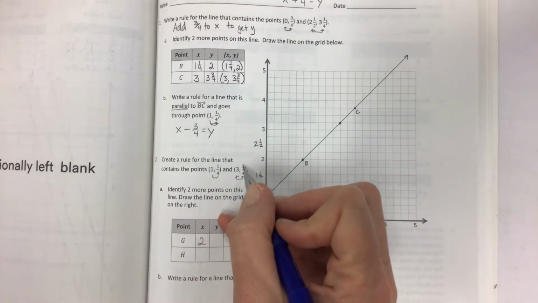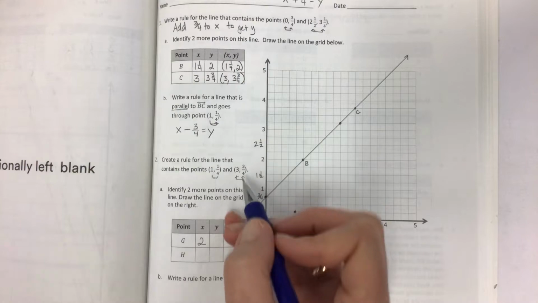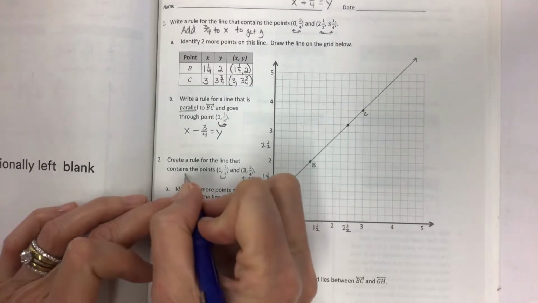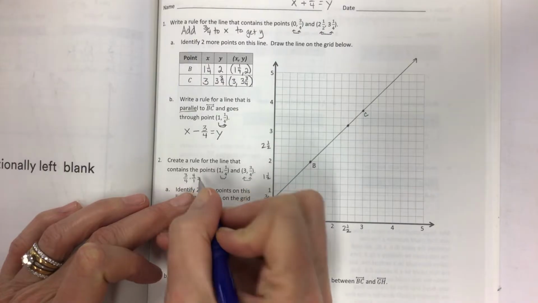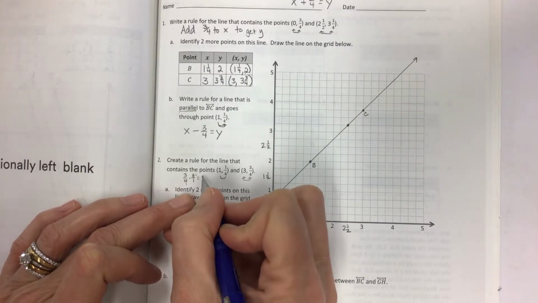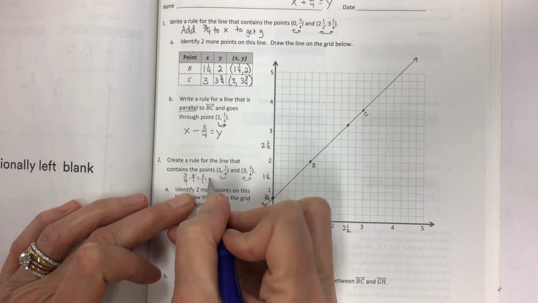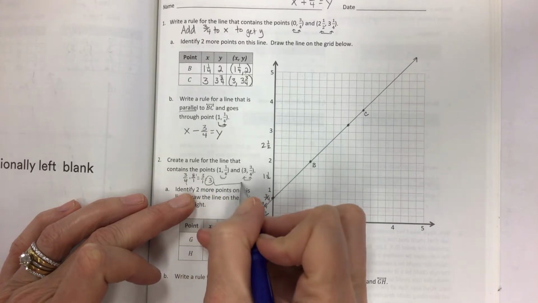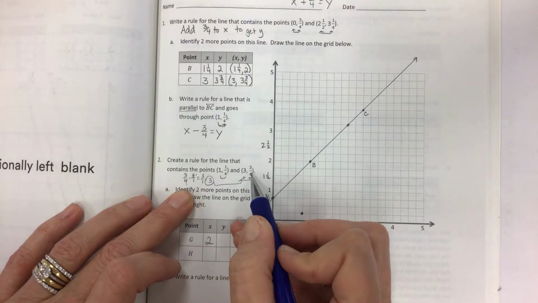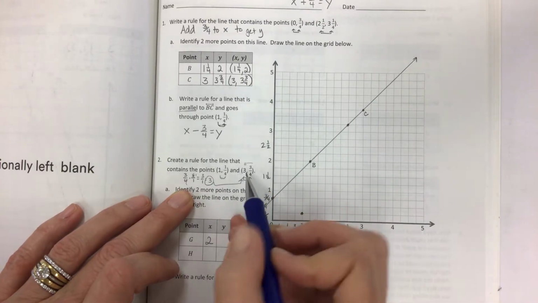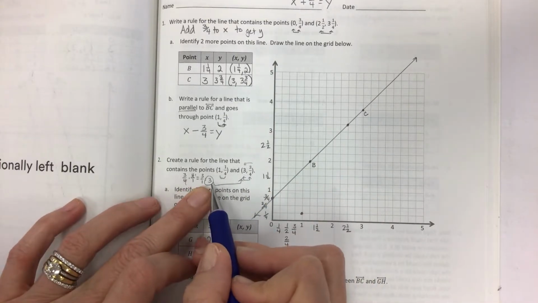Okay, what if I multiplied y times 4? Would I get x, for example? Okay, cross cancel, and I get 3.